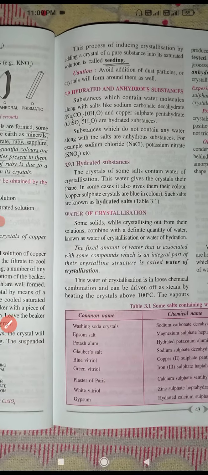That reaction happens: anhydrous copper sulfate and water. The color of anhydrous copper sulfate is white. When 5 water of crystallization are present in it, its color is blue. So students, moving to the next page, I hope you understand. I will show my notes also.